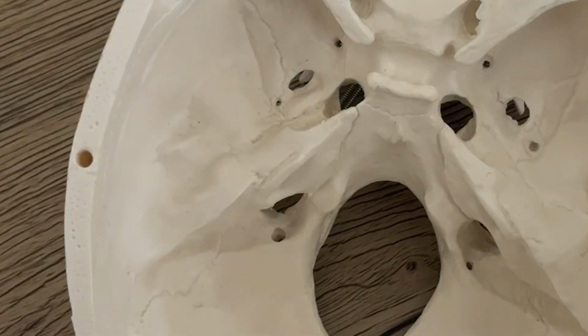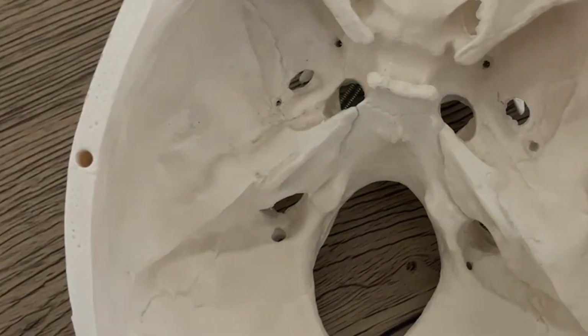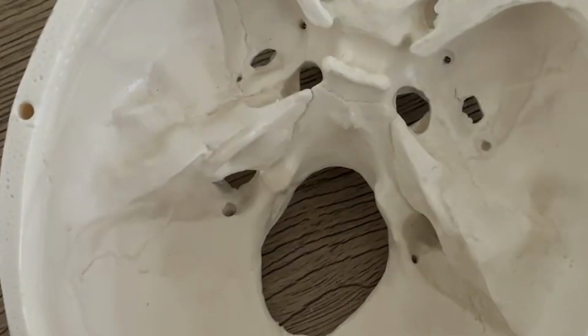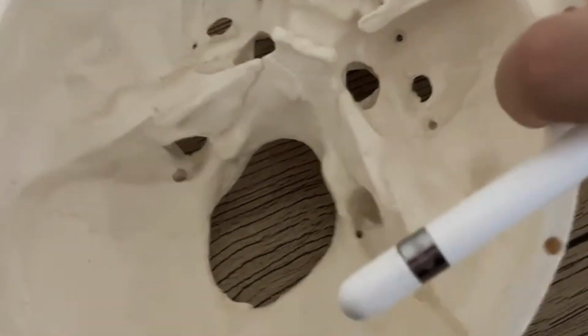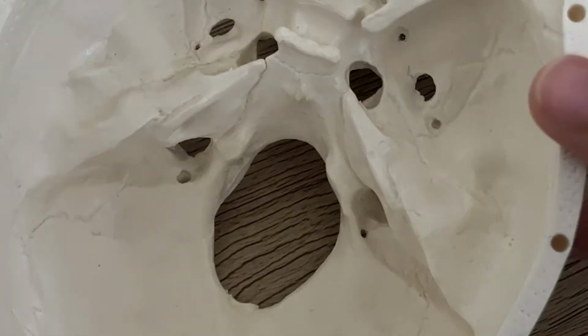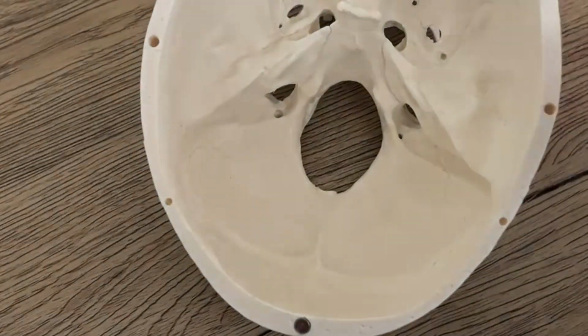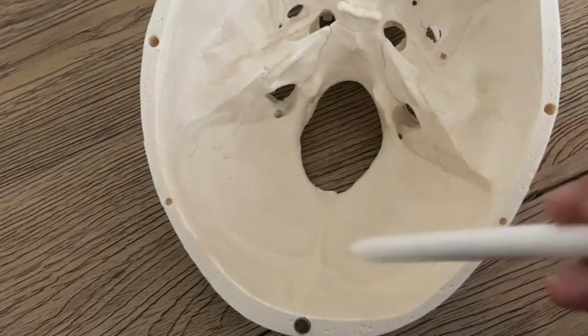Okay, we are done with my middle cranial fossa, made of the sphenoid and my temporal bone, specifically the petrous part of the temporal bone, also the squamous part of the temporal bone. Now on to the posterior cranial fossa. Posterior cranial fossa is mainly made of what? We have the occipital bone.